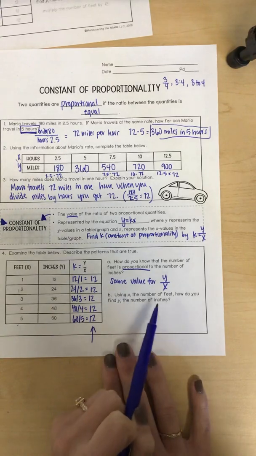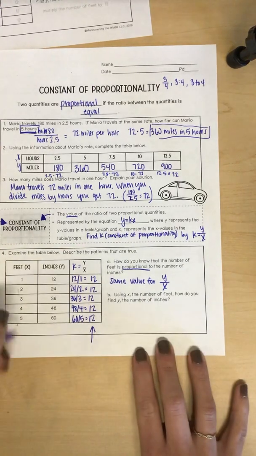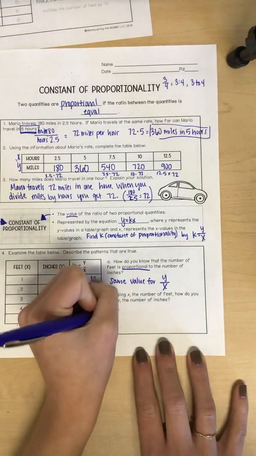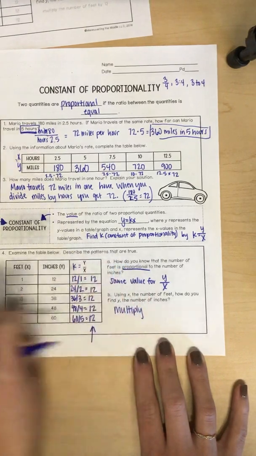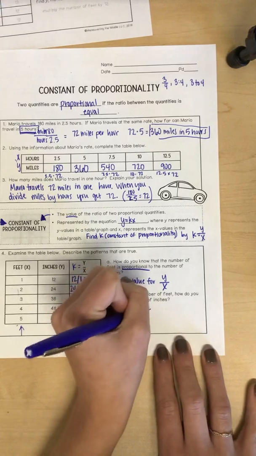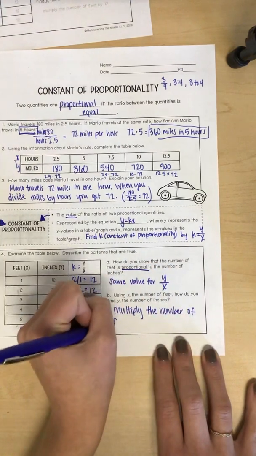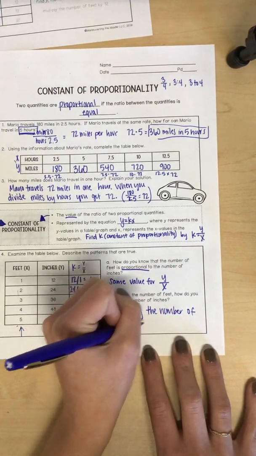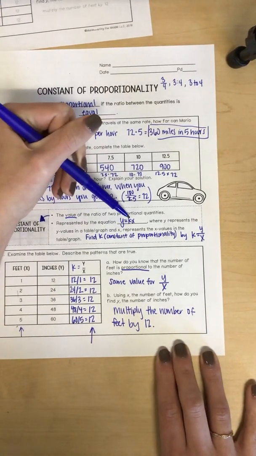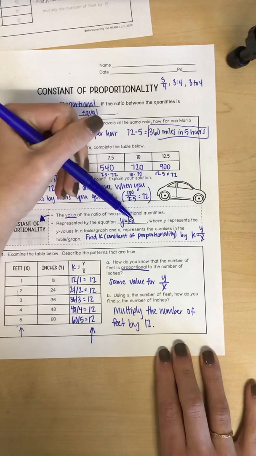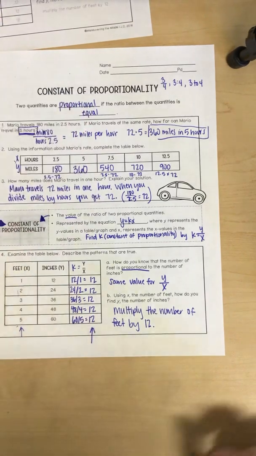It says, using x, the number of feet, how do you find y, the number of inches? You multiply the number of feet by 12. You're taking the constant of proportionality, which is 12, and multiplying it by your x value. When you do that, you get your inches, and therefore your y value.